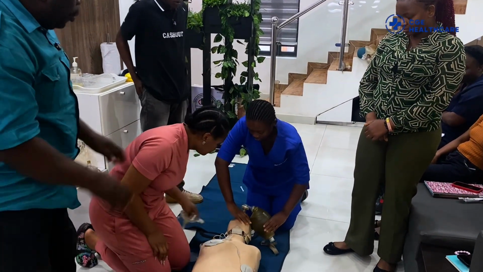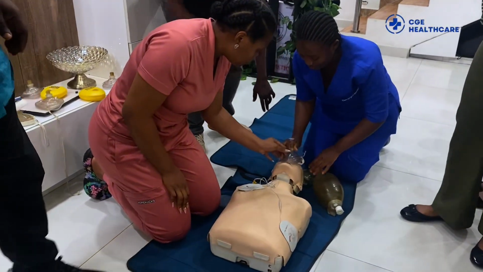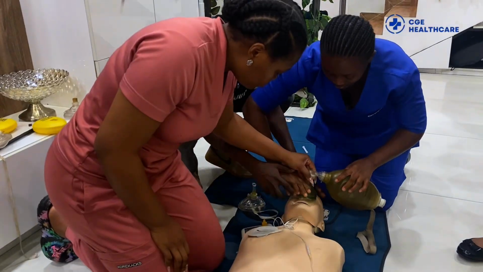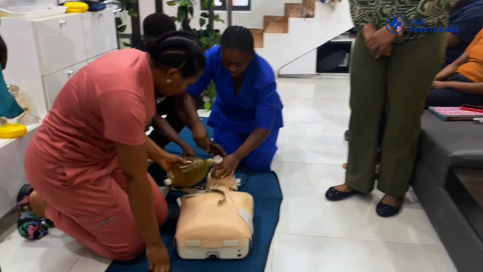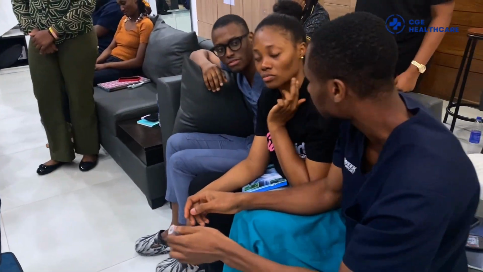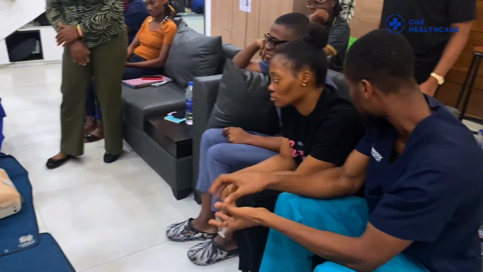No more compression. 1 breath every 6 seconds. No, with that one. It's better that way. So the two of you turn the bag towards their side. Help her to be pushing. Let her do that. Extend the neck. Extend the neck.